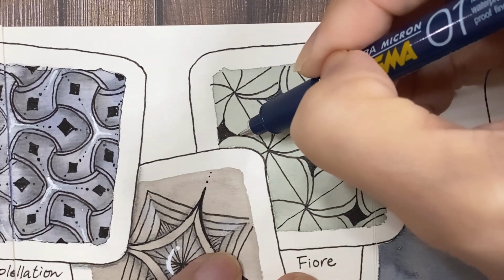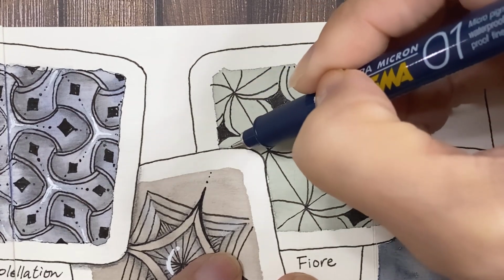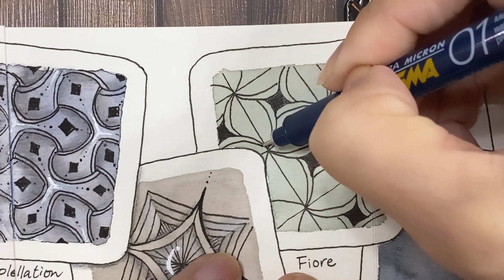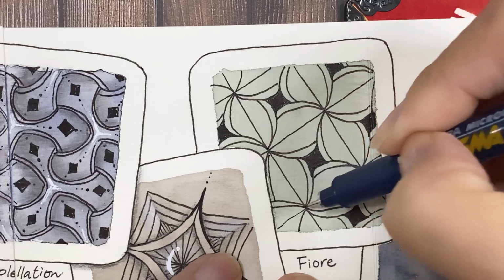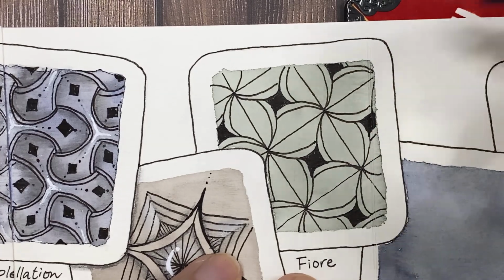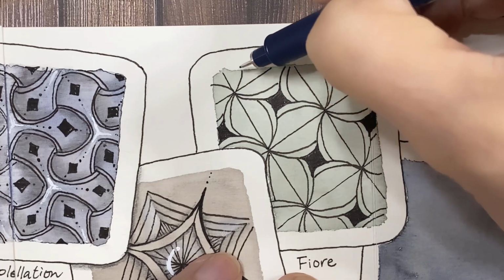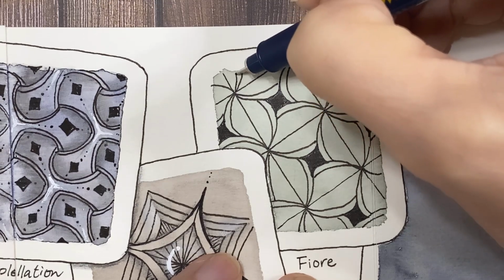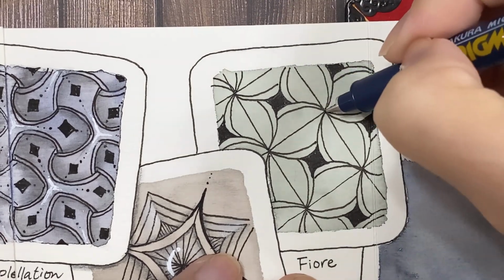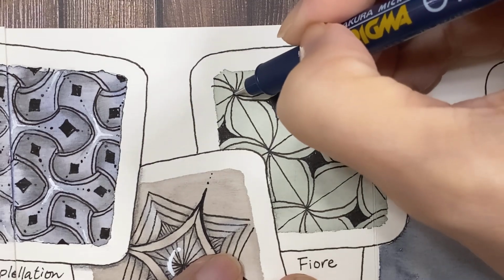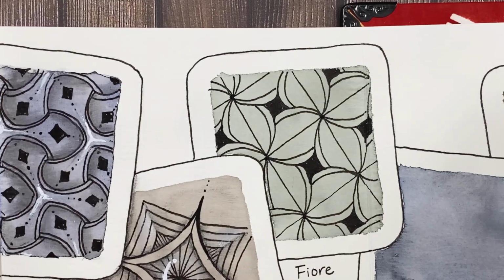So this is much like bales, one of the first tangles that everybody learns as they start their Zentangle journey. So I'm simply repeating the aura. And I'm gonna add just a little dot. This is like the center of this flower shape.